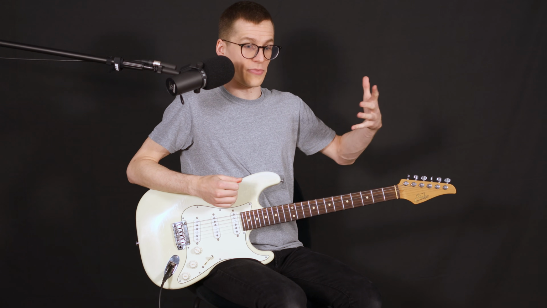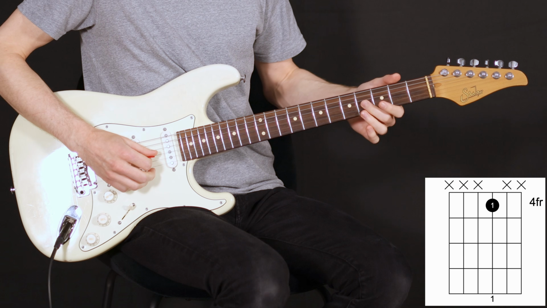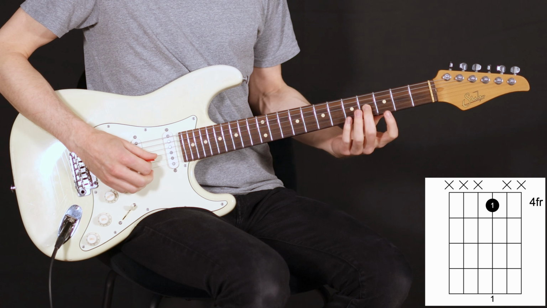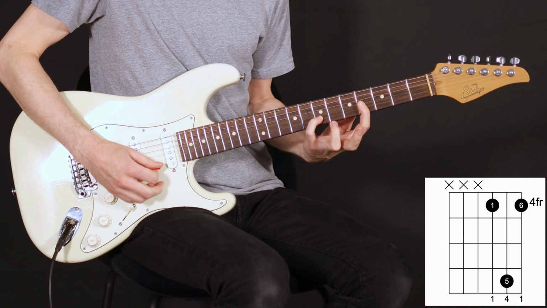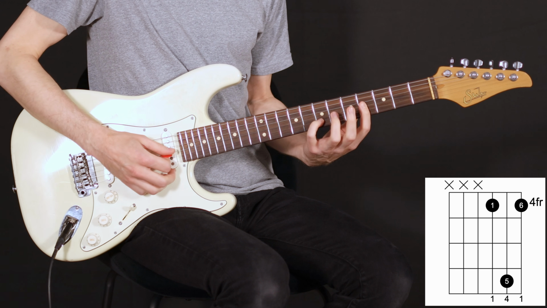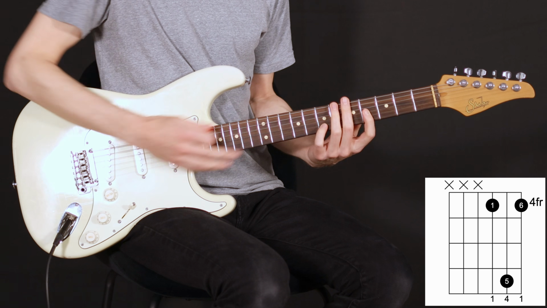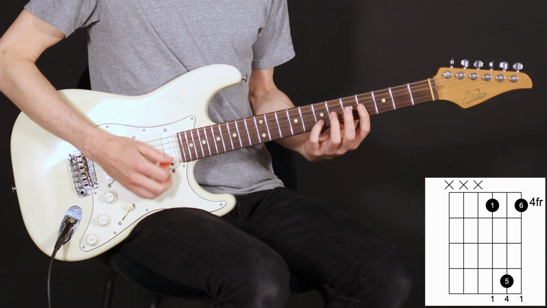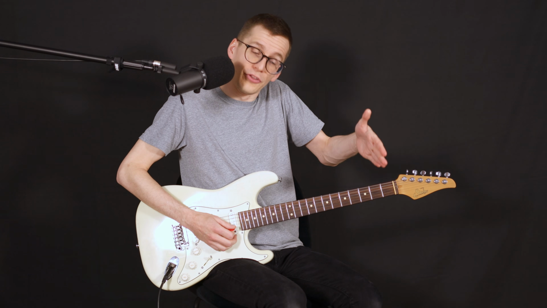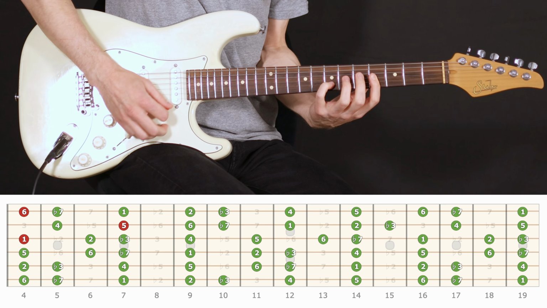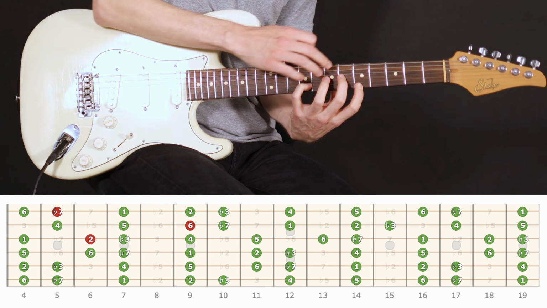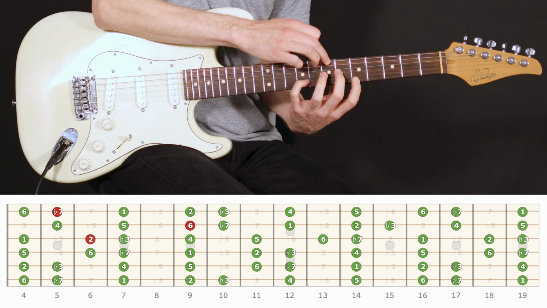So we could do something like 1, 5, and 6, right? So if I start on B once again, and then 5, which is going to be F sharp, and the 6th, that's going to give me a cluster like this. It sounds different. And we're going to do the same principle. The note moves to the next one in the Dorian scale. So that gives us... Ooh, I love this one.